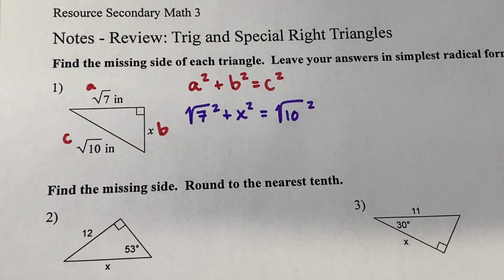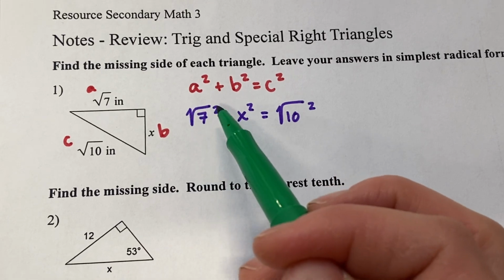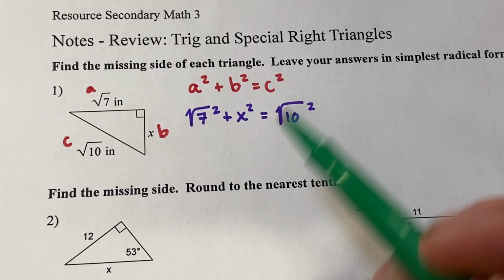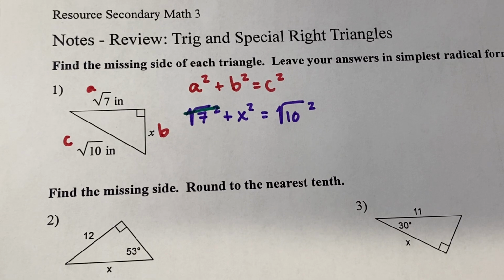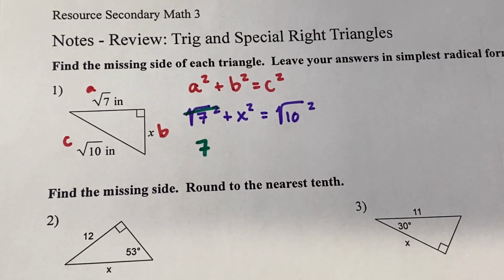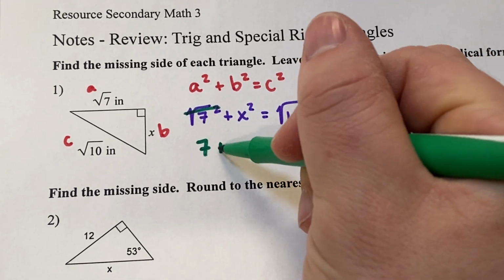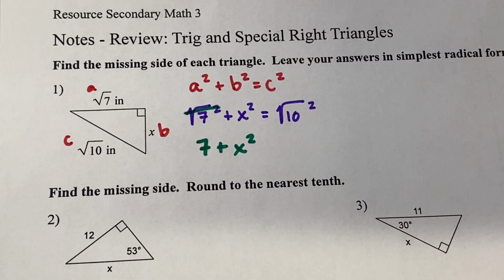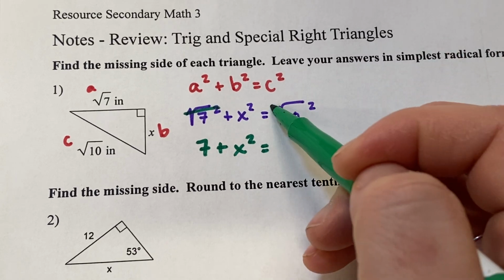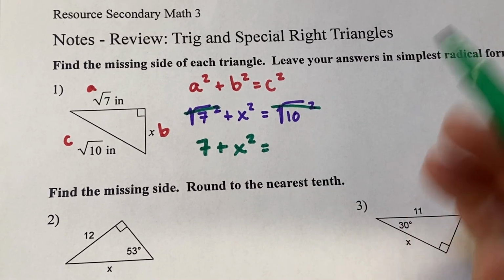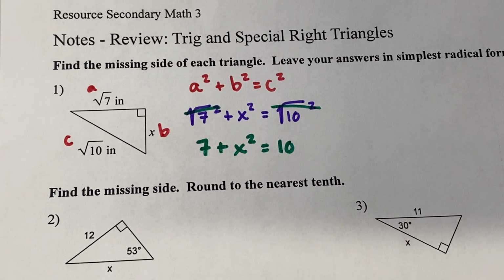Okay, awesome. Now, it looks really ugly again, but what do we know? We know that the square root and square are actually opposites of each other, so those 2 cancel each other out. All we're left with is what's inside, or just 7. Can't square a number if we don't know what it is, so that's got to stay X squared. But then again, square root and square, opposites of each other, cancel each other out, so we're just left with 10.